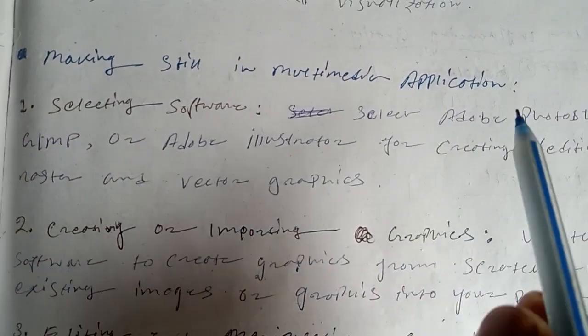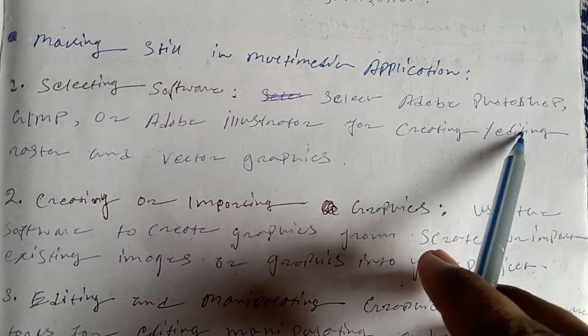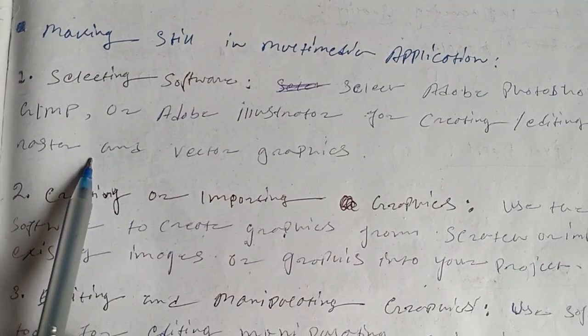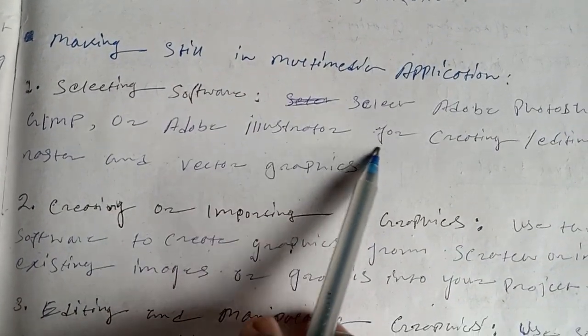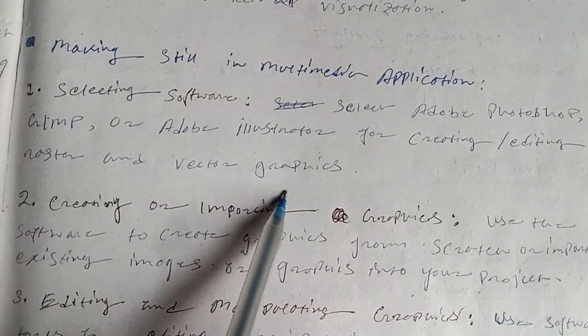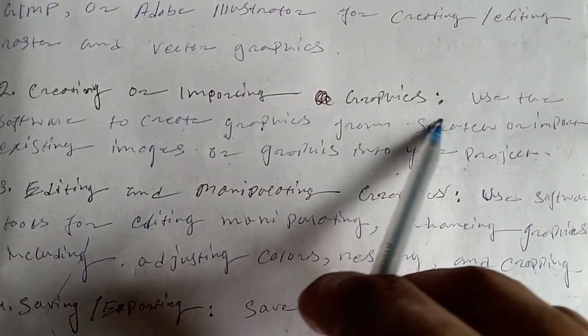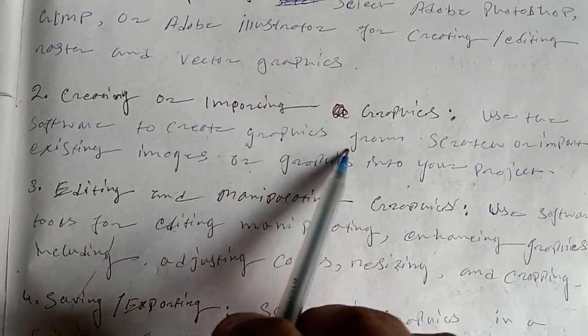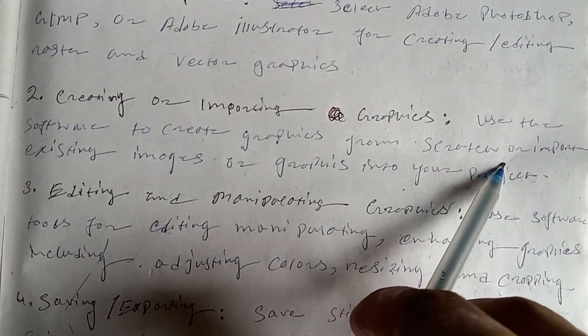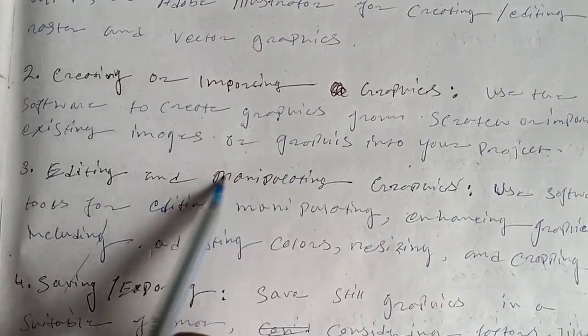Making still images in multimedia applications, starting with selecting software. Select Adobe Photoshop, the GIMP, or Adobe Illustrator for creating and editing raster and vector graphics. Then we have creating or importing graphics: use the software to create graphics from scratch or import existing images or graphics into your project.